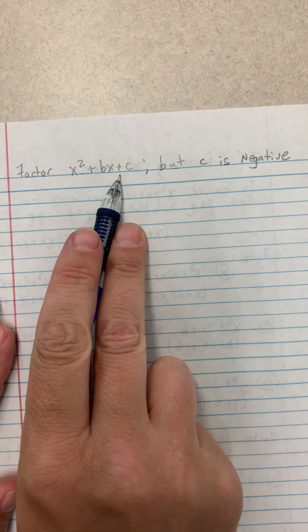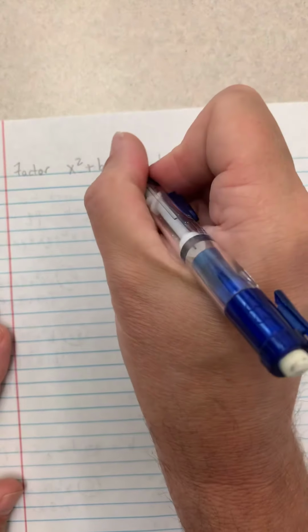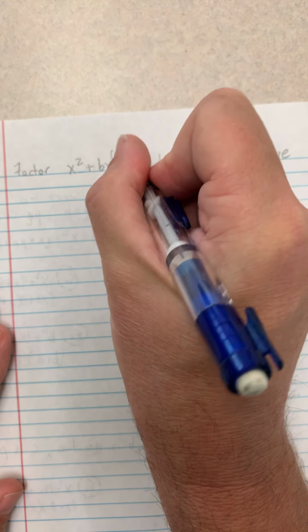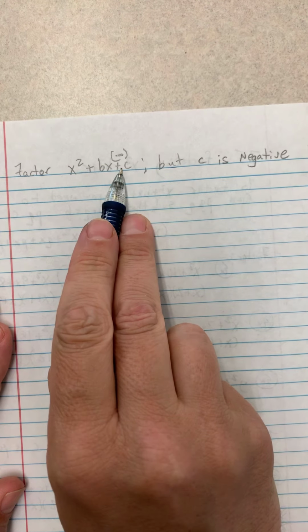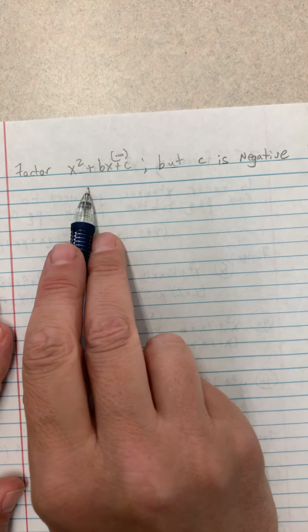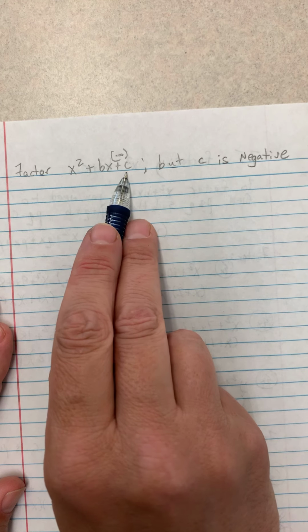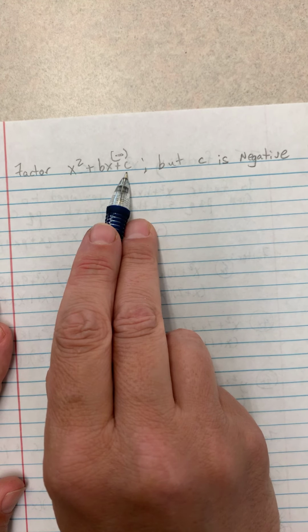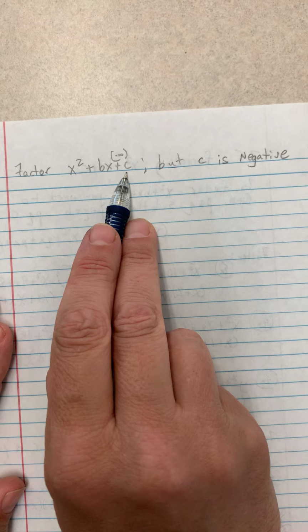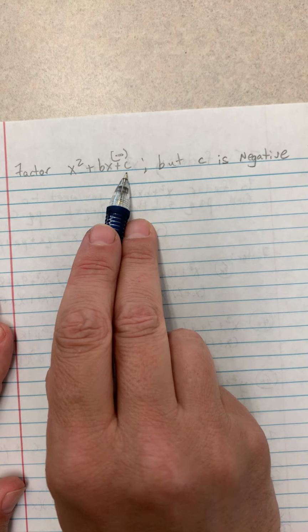So now this is going to be subtract something here. This is going to be a negative right here. And when this c is negative, one of your binomials is going to be plus something, one is going to be minus something, because the only way to get a negative c value as a product is if one of my factors is positive and one is negative.